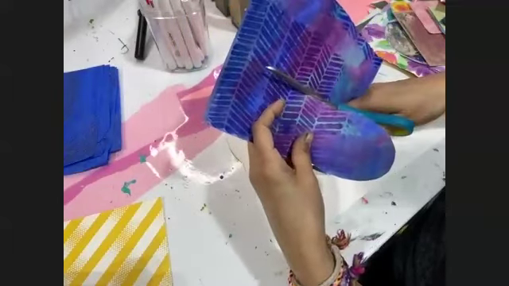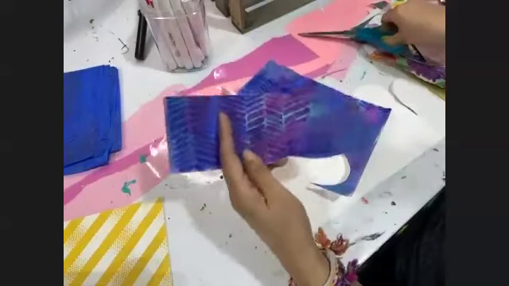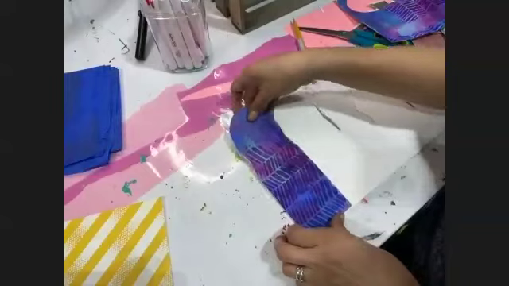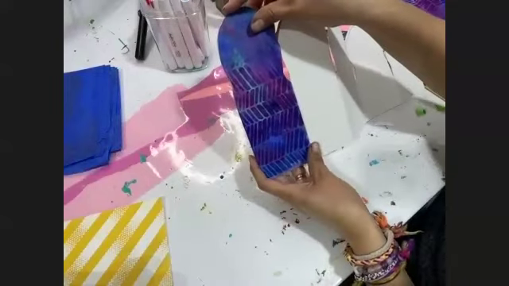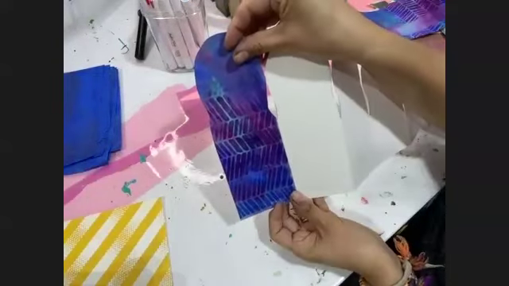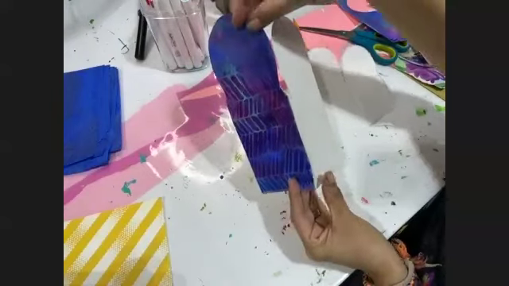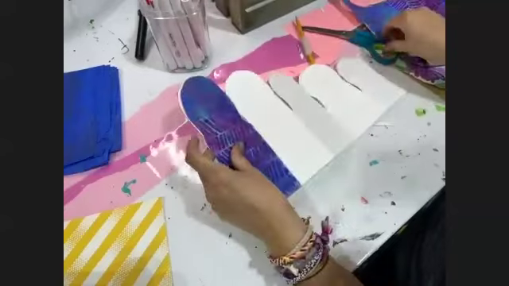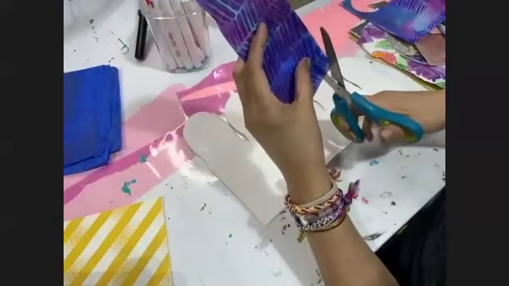I love the sound of cutting sometimes. Okay, now this should fit pretty closely onto your first being. If you find that you have a little bit of overhang, then you can just trim that. Just give it a little trim.